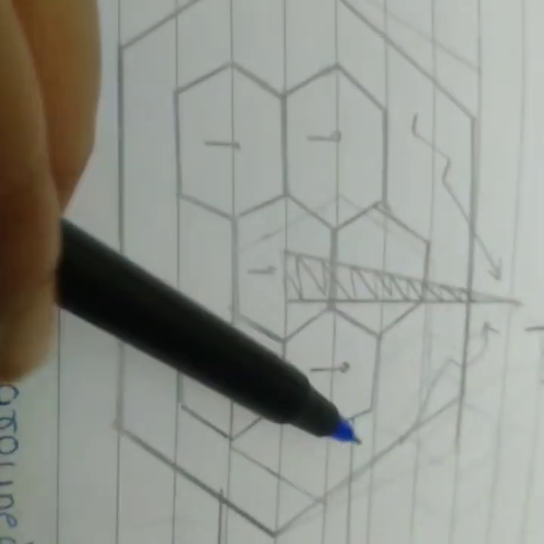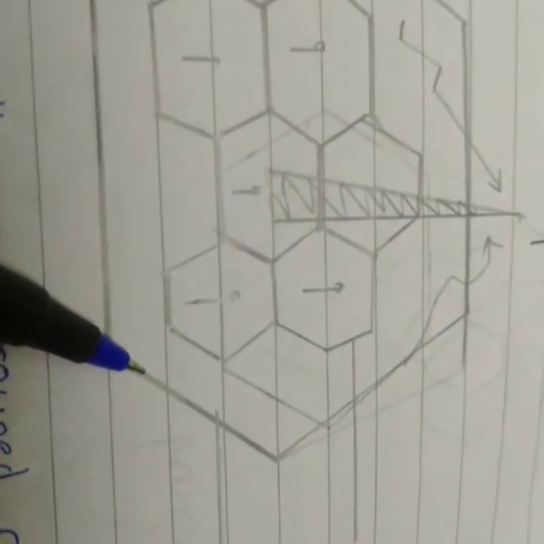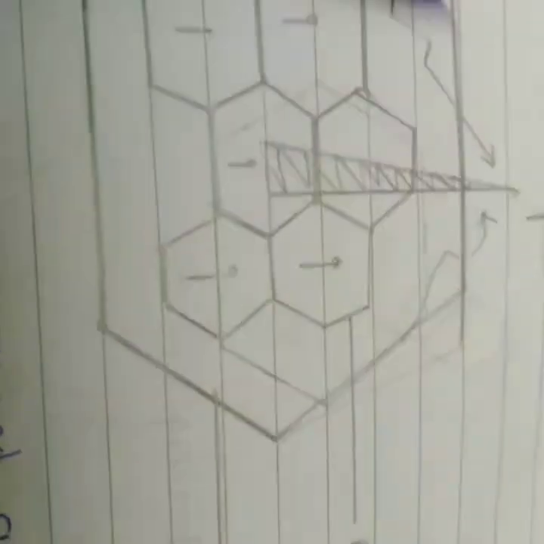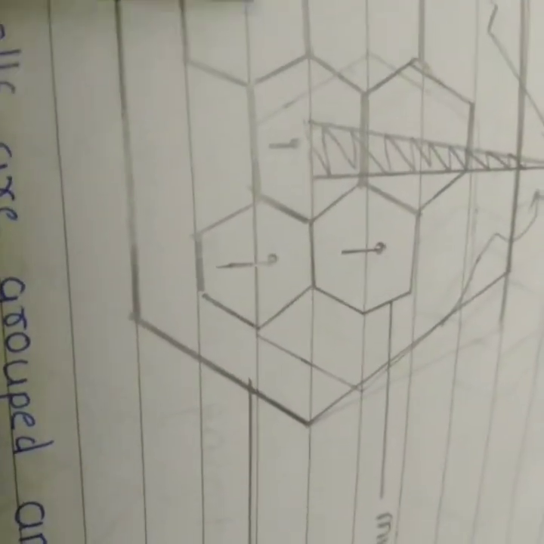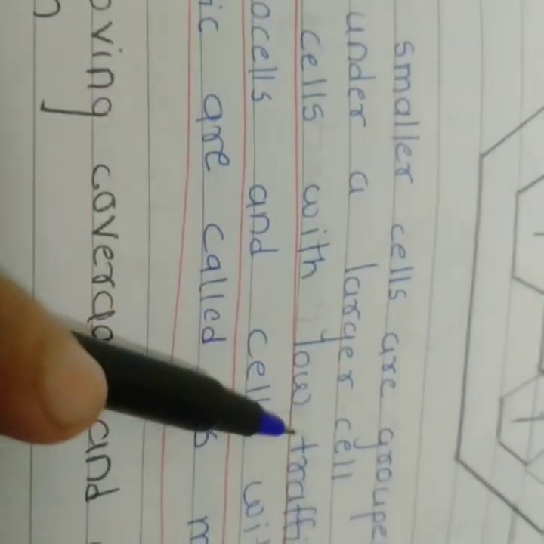These cells are called micro cells, and this cell is called the macro cell. So this is the biggest cell, which covers the micro cells in it, which have their own base stations as well. So the smaller cells are grouped and assumed to be under a large cell.